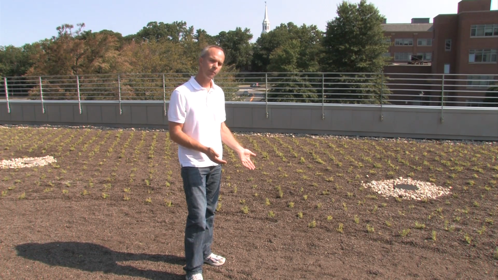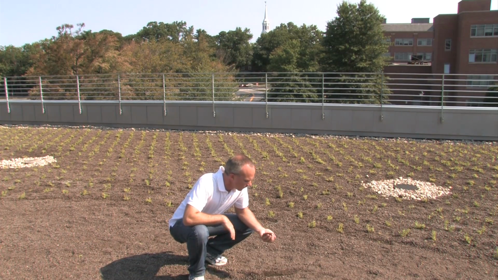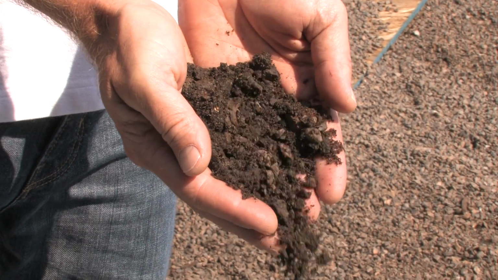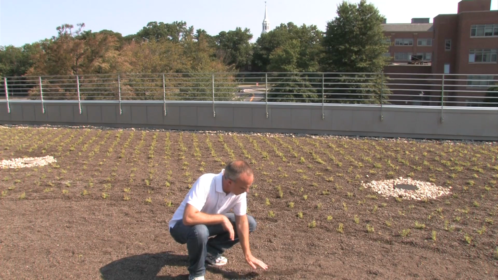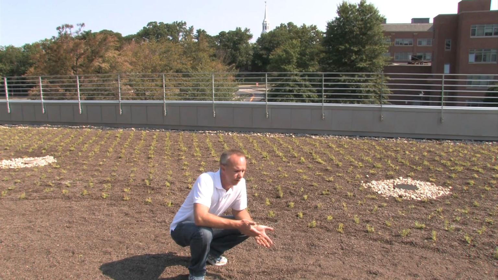So here, this type of media is a mineral type media that is much lighter and typically only about 4 to 6 inches in depth. So we are limited by this media and the type of plants that can be grown. You can't grow large trees, you can't grow most perennial type species or woody ornamentals.